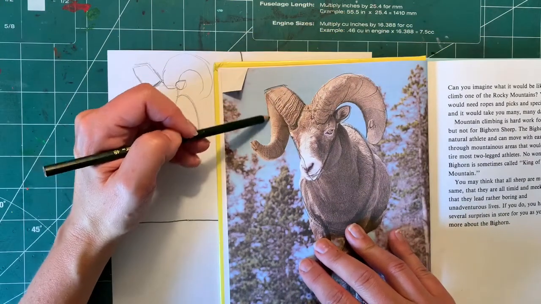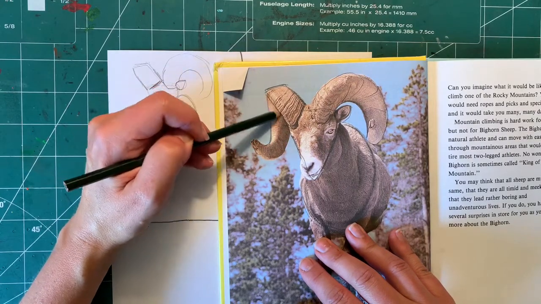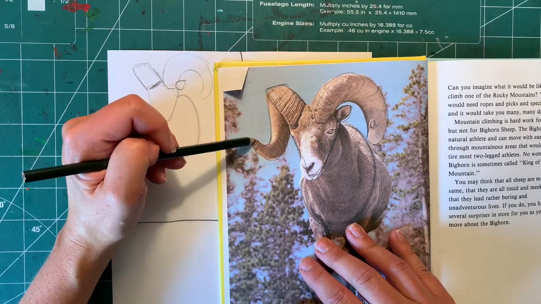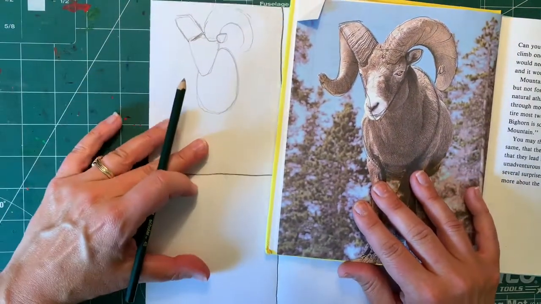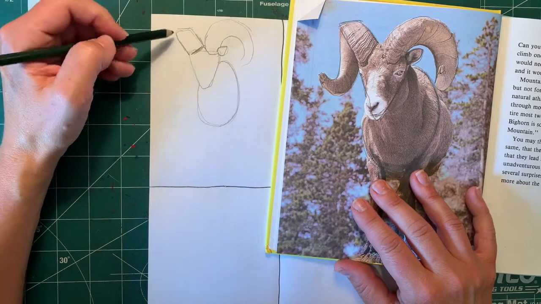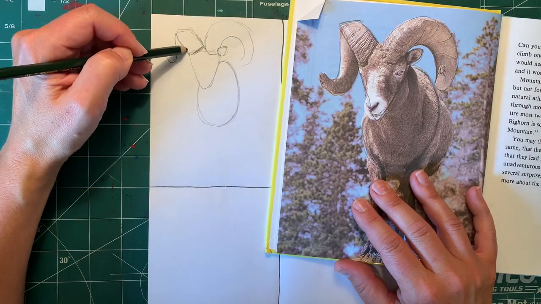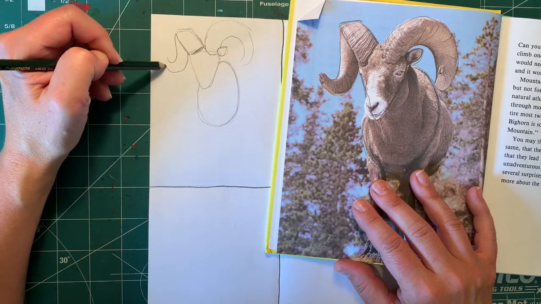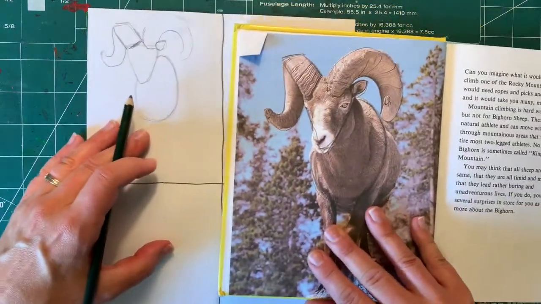And then this is shaped like the letter J. You see that? Sometimes if you can relate it to something that you already know how to draw, then it doesn't seem so overwhelming. So now I'm going to just add this J shape right here. Goes there and there. Oh my goodness, it's already looking like a bighorn sheep.